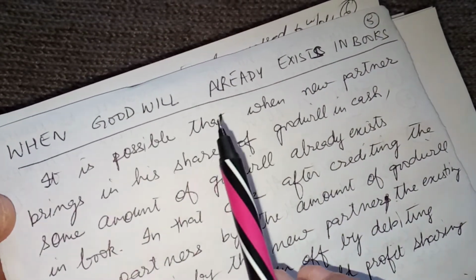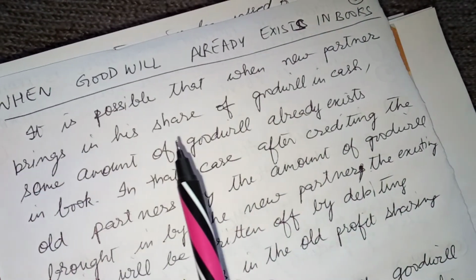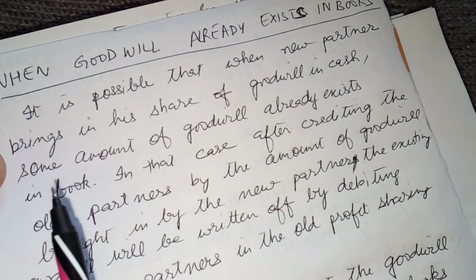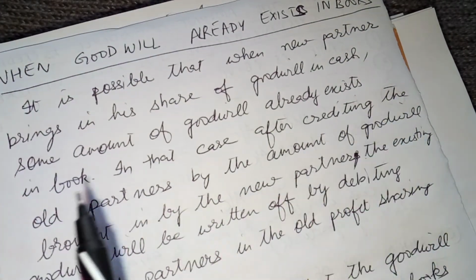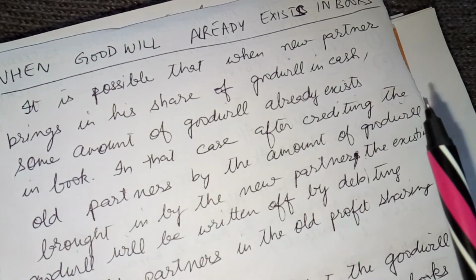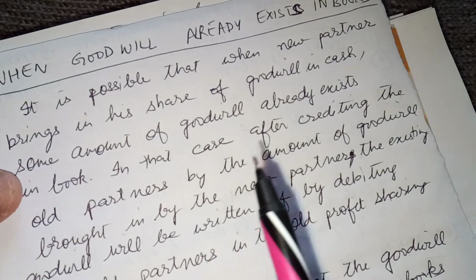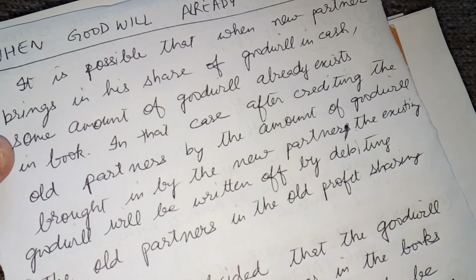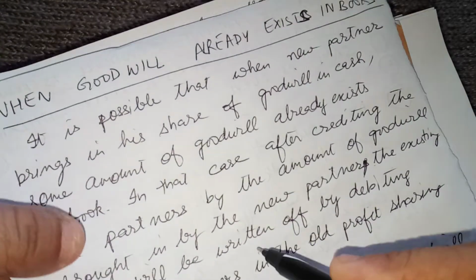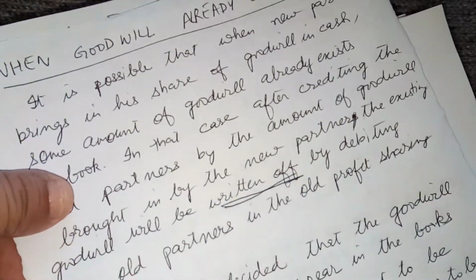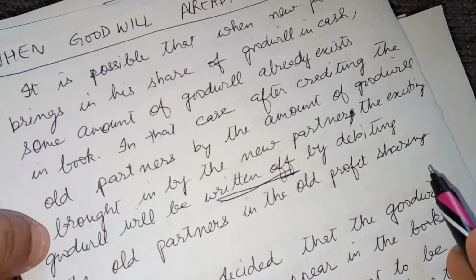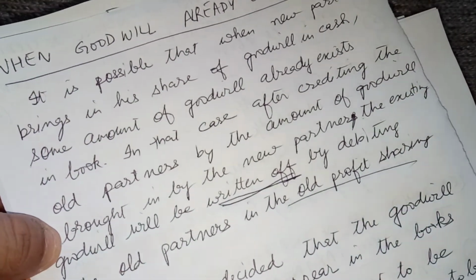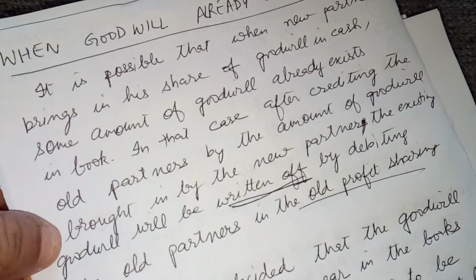It is possible that when the new partner brings his share of goodwill in cash, some amount of goodwill already exists in the books. In that case, after crediting the old partners by the amount of goodwill brought in by the new partner, the existing goodwill will be written off. It will be written off by debiting the old partners in their old profit sharing ratio. This is the first condition that will happen.